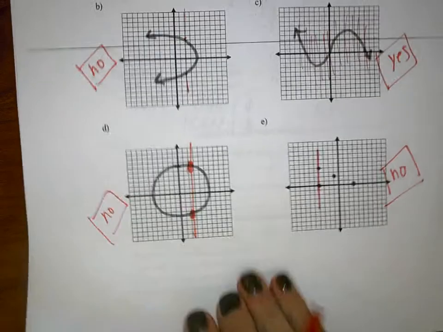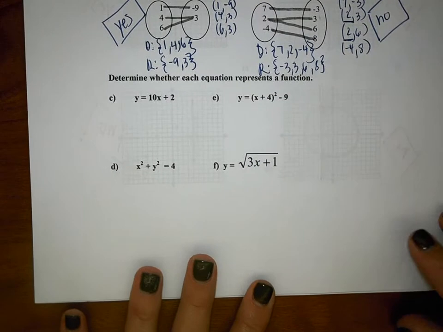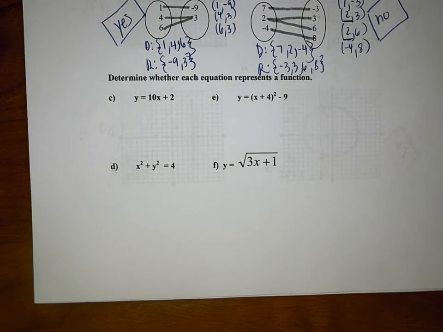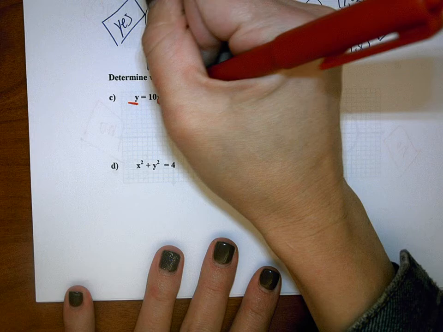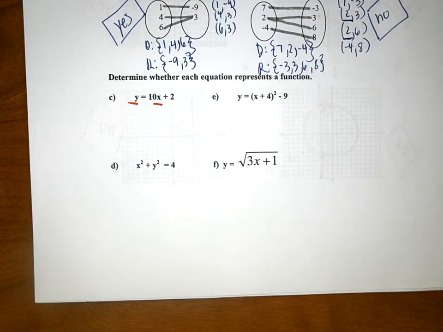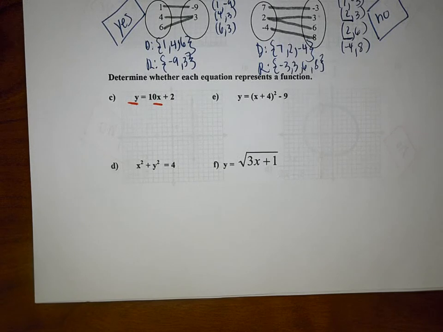Okay? Now let's go back to here. It says determine whether each represents a function. Anytime you have a y and an x in a problem and they're just y's, just x's, this is going to end up making what type of graph? A line, okay?